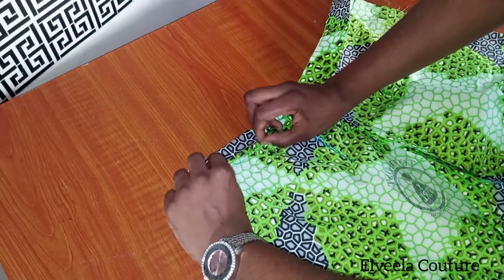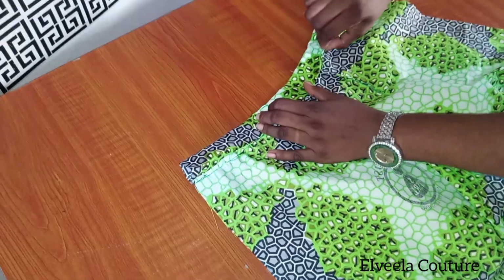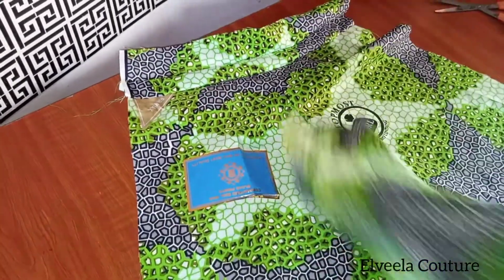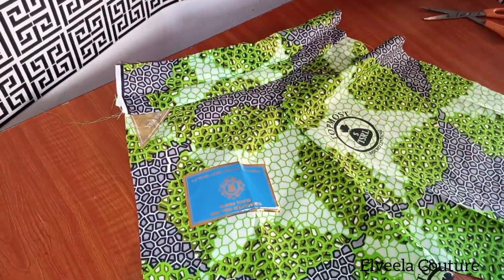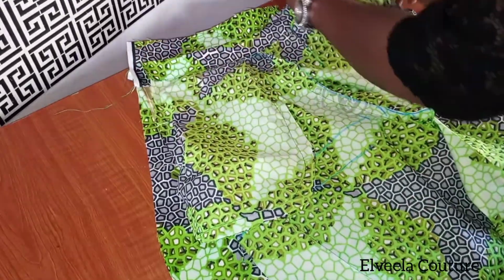Then you sew it up on 1/8. After sewing, you place right sides together with the right sides of the front and the back piece together.